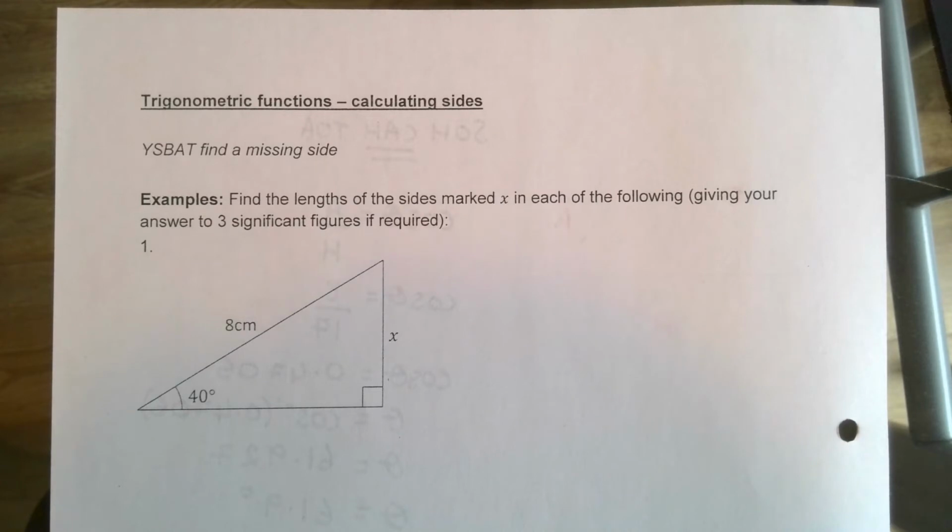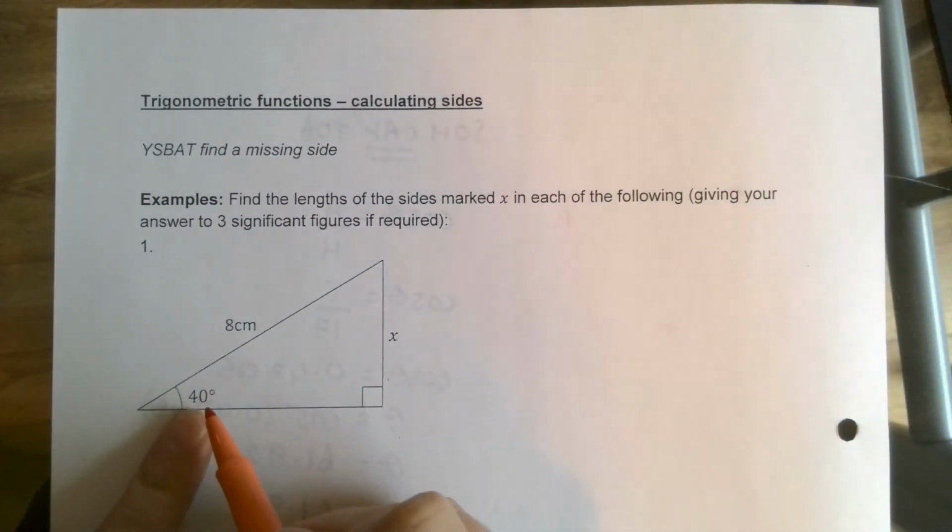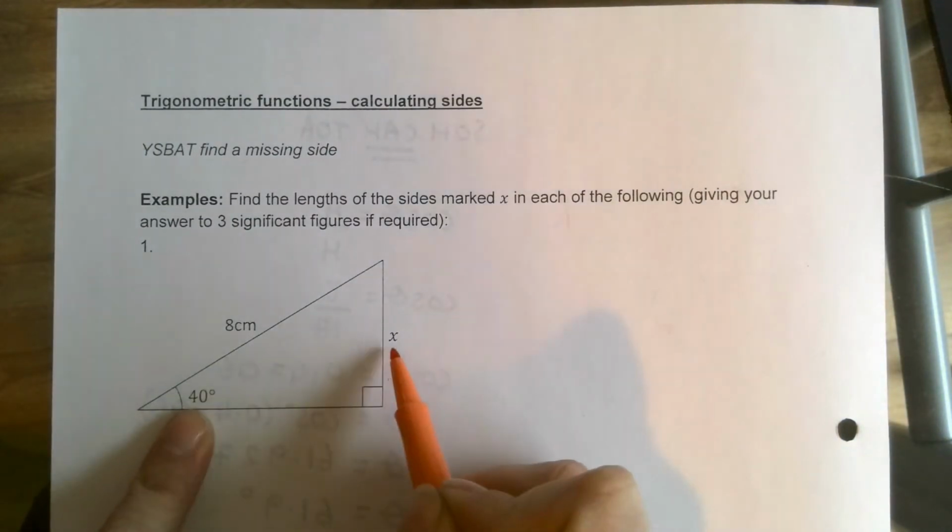So the starting off process is exactly the same. You start off by labeling the sides of the triangle and then figuring out which one of the rules, sine, cos or tan, that you can use to solve for it. So in this one here we have been given this angle is 40 degrees. We're being asked to find this side.